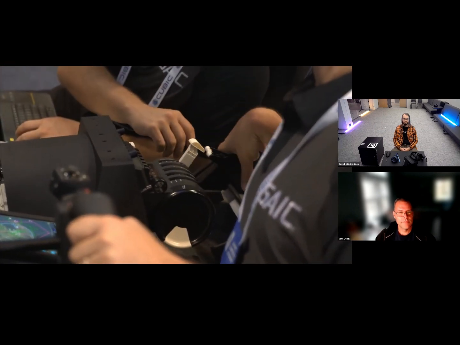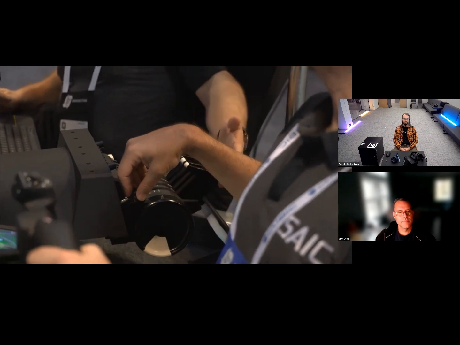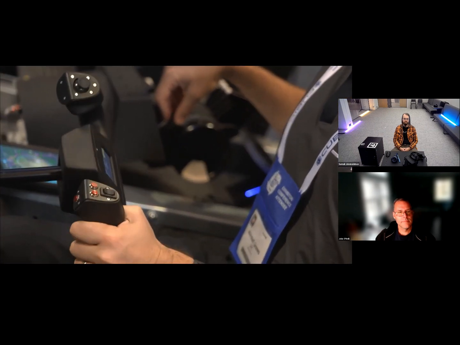Virtual reality is fantastic, but if we want to train two pilots together and help them understand how they need to coordinate both verbally and non-verbally in the cockpit, we need to use a mixed reality solution. Mixed reality is probably the most disruptive technology that we're looking at right now with pilot training.